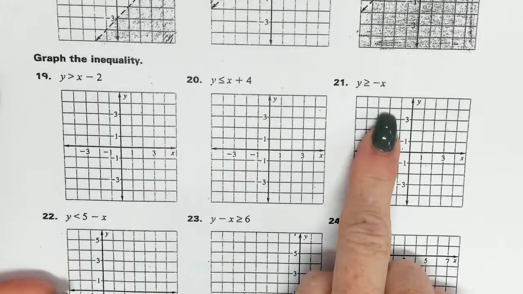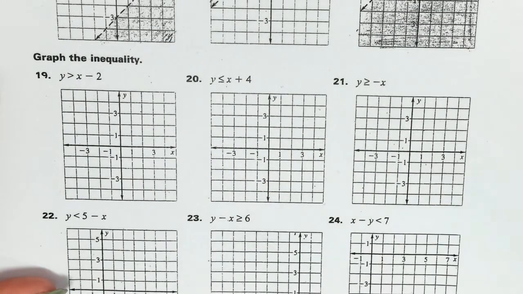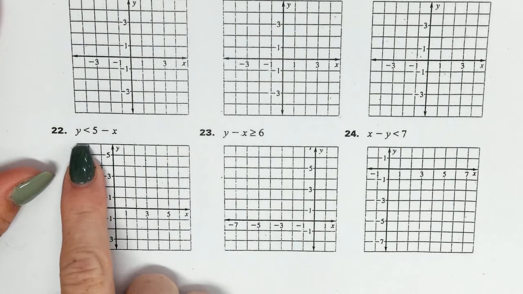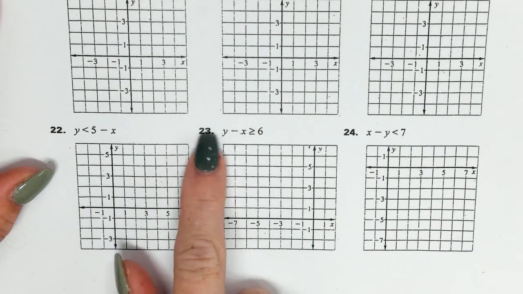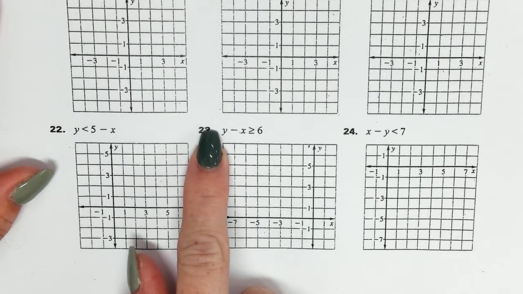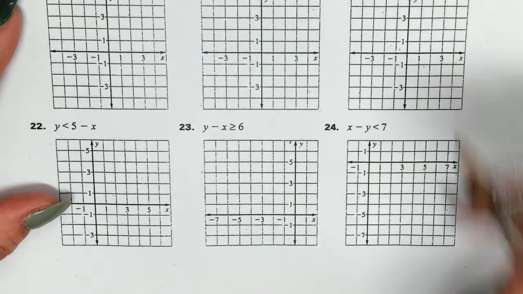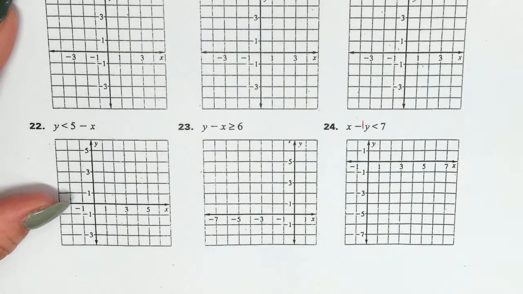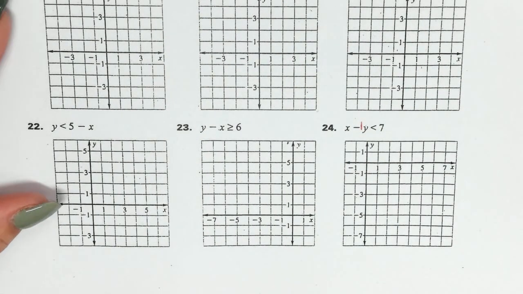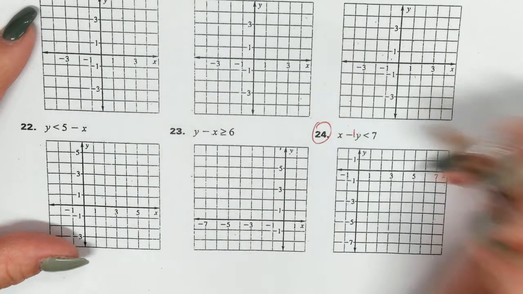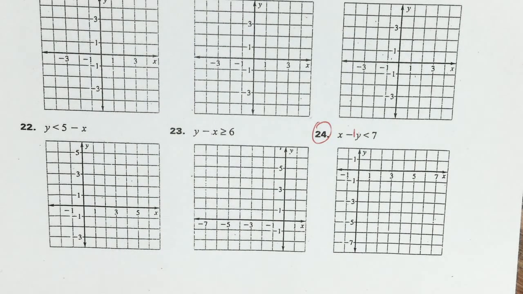19 and 20 and 21 are already in y equals form, so you don't have to worry about them. 22 is in y equals form. 23, the y has a positive coefficient of 1, so I'm not going to divide by a negative. But 24 has a coefficient of -1, which means I will end up reversing that sign. So circle 24 so you don't forget to reverse your sign. Make sense? All right, get busy.